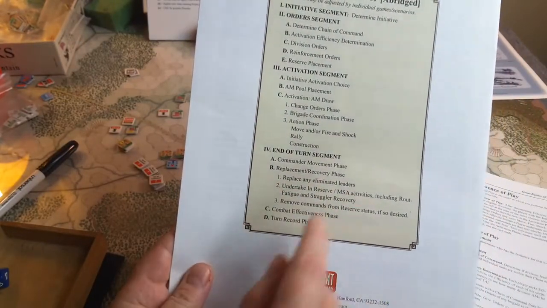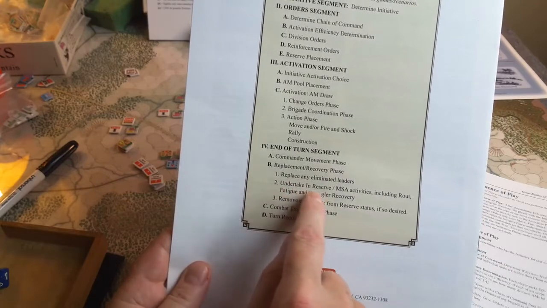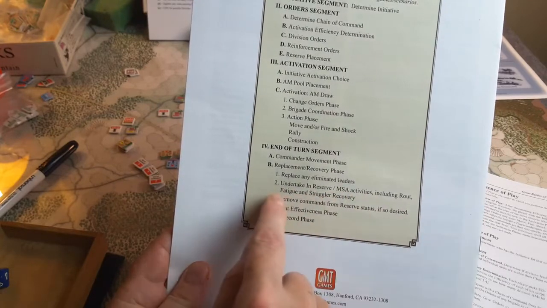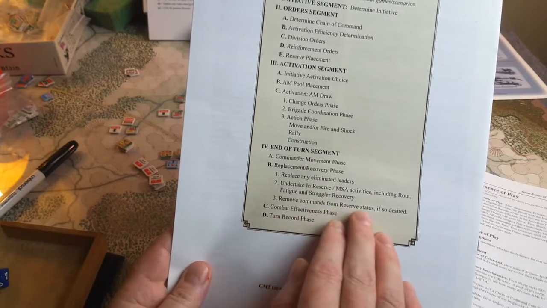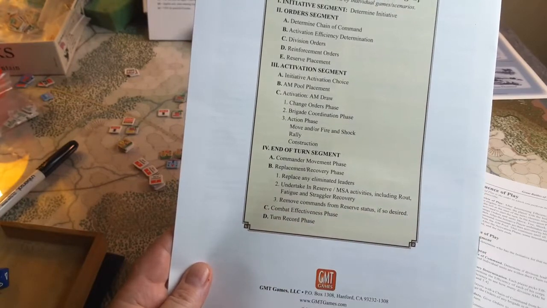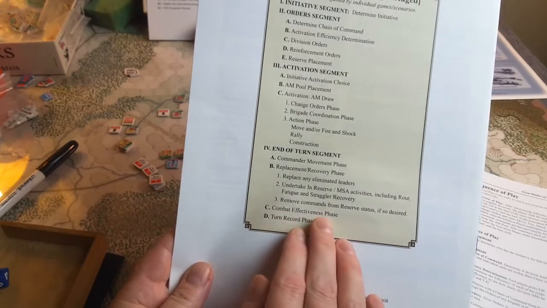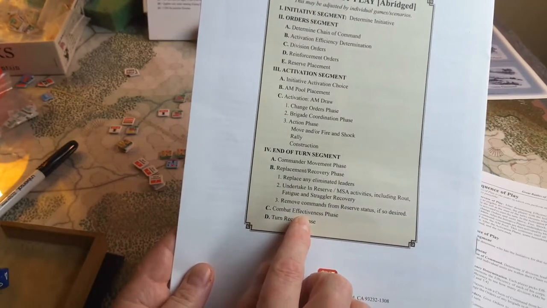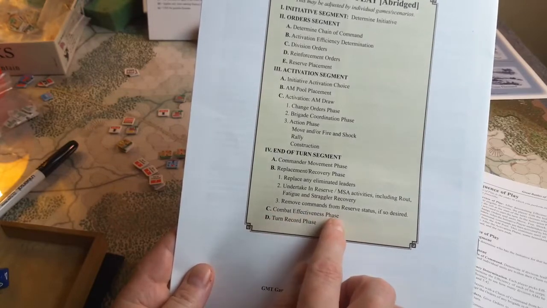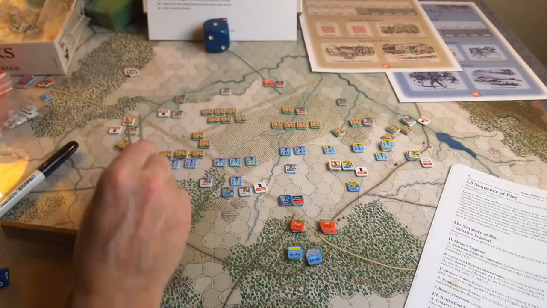Next, replace any eliminated leaders. Next, undertake in-reserve MSA activities including rout, fatigue, straggler stuff, and so on and so forth. Finally, remove commands from reserve status if so desired. After that, combat effectiveness phase. This is where you determine if a brigade or a division is combat ineffective, like in the case here, Trimble.